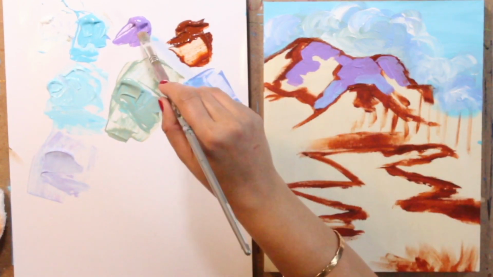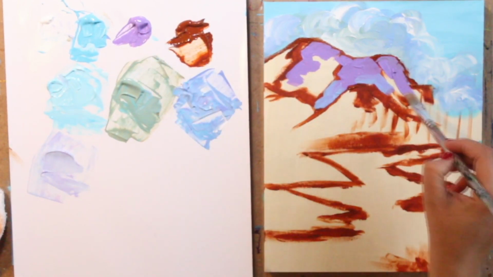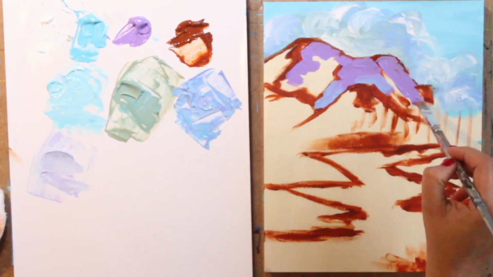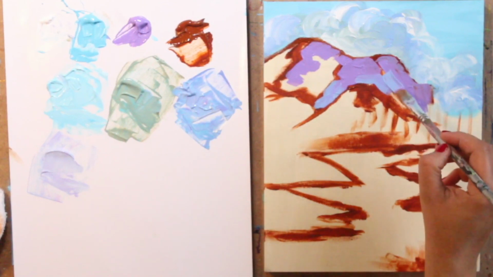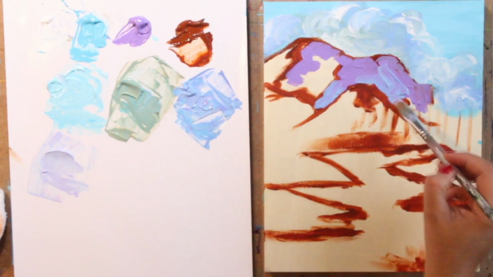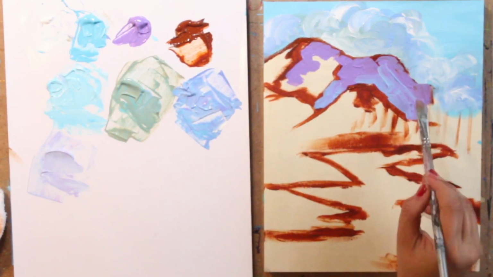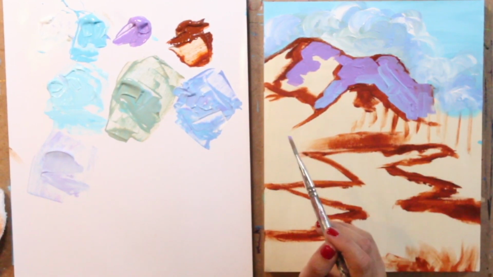Keep the purple, the brown on top. Then move on with heavy brush stroke. Use the flatness of the brush.